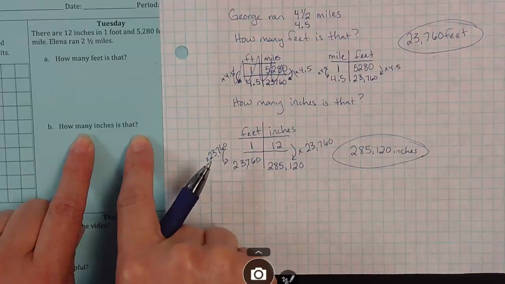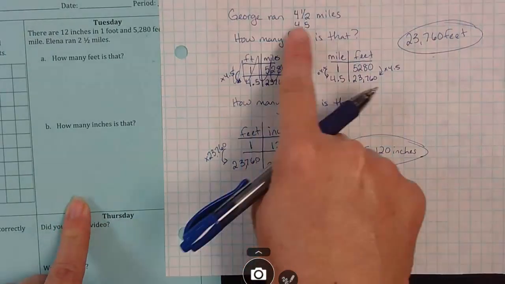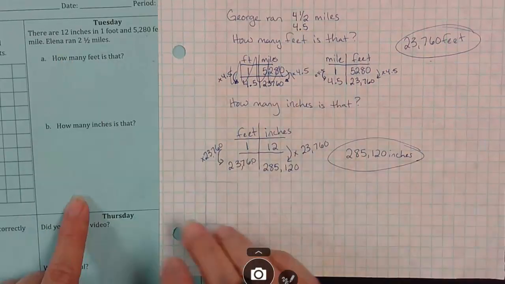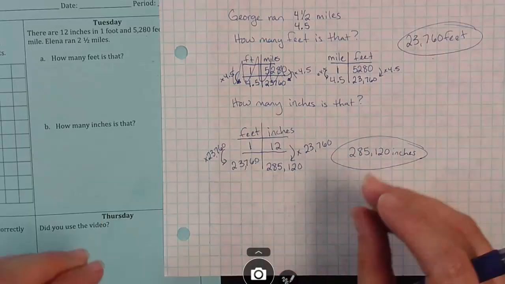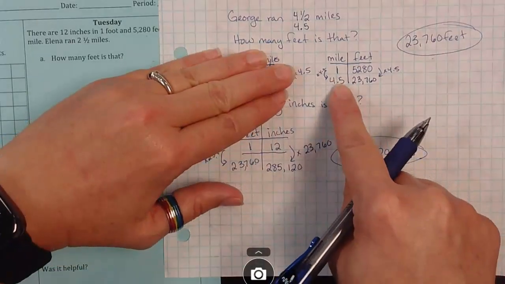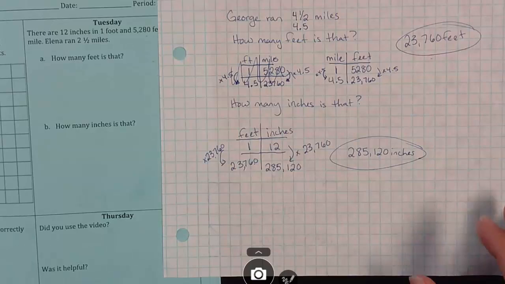Okay, how many inches is that? This is the process, but remember we're doing George's 4.5. You need to do Elena's 2.5 miles. So think through, where did 4.5 fit into this problem? How did it fit into the table once I did it right? And how can you use that? So pause there and work on Tuesdays. And if you have more questions, you can always ask me.